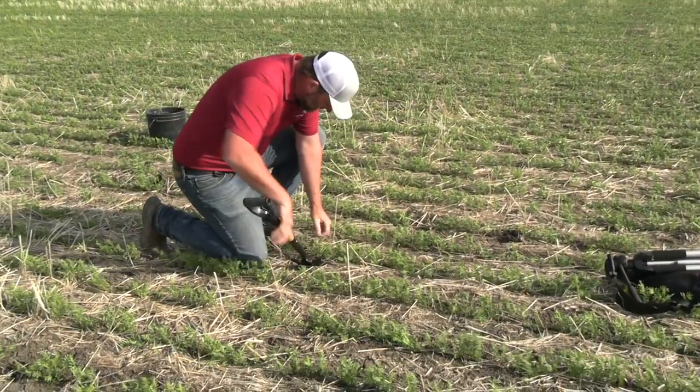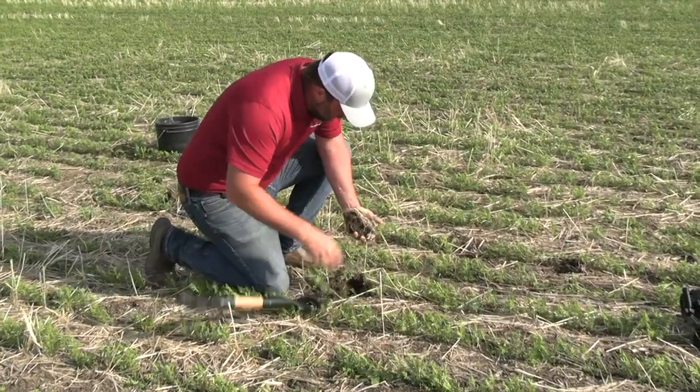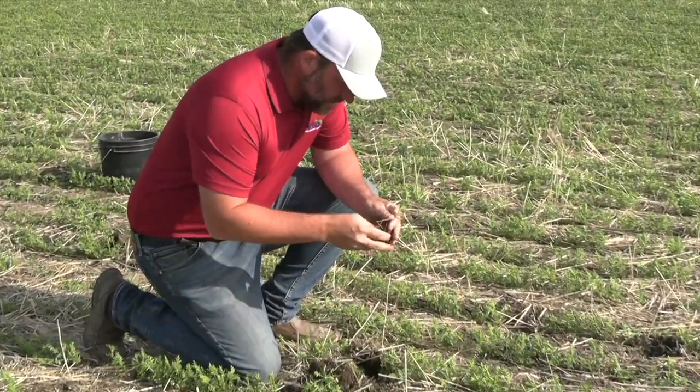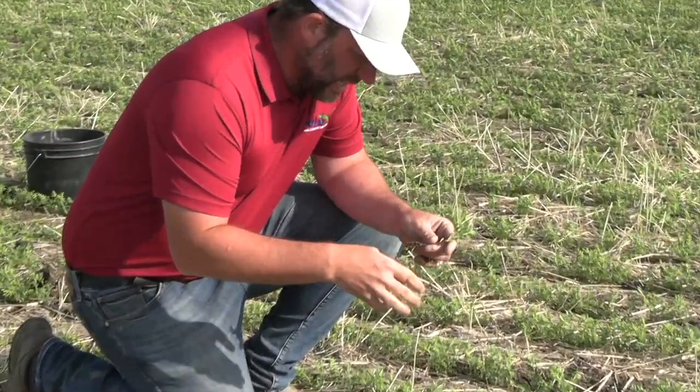So the key then is to make sure that you dig up that plant and check out the roots. Even if you're not seeing visual symptoms above the ground, the roots will give you an idea of what the future of the above ground matter will be.